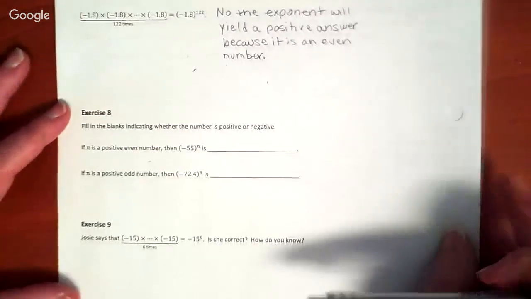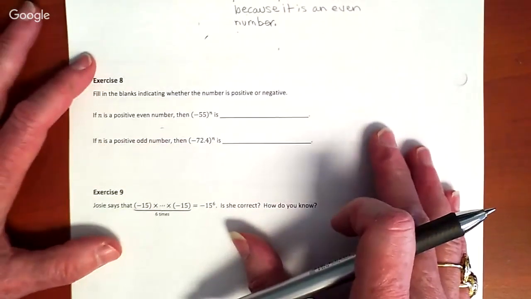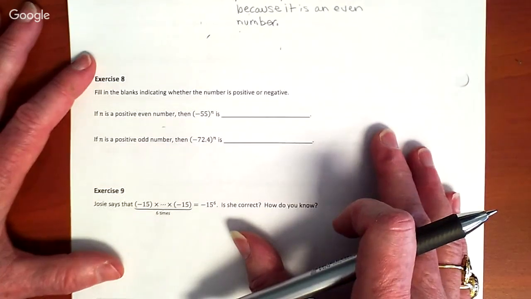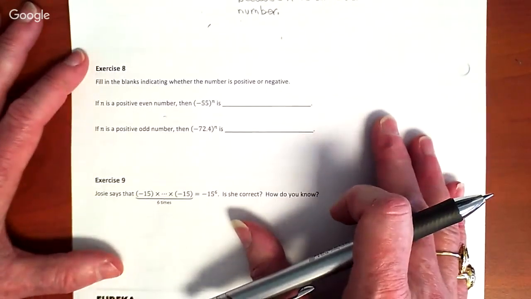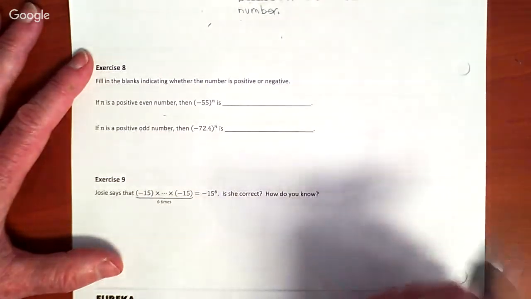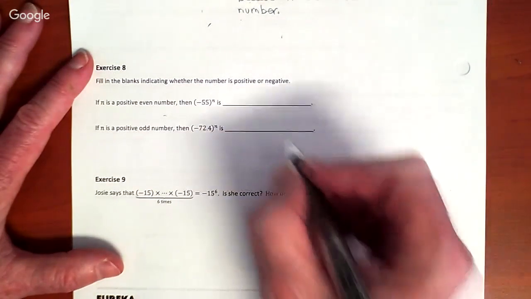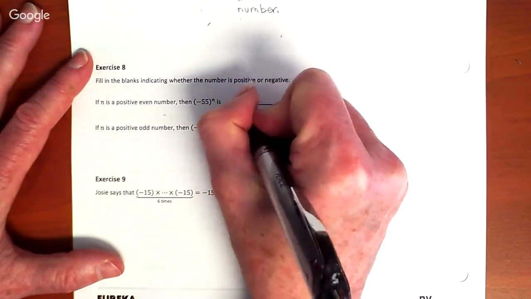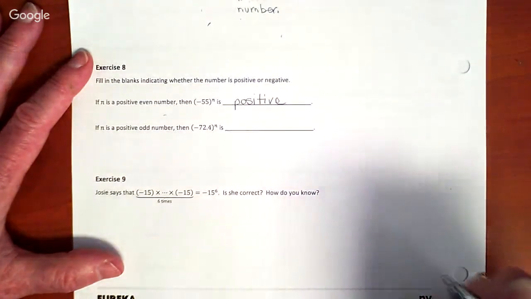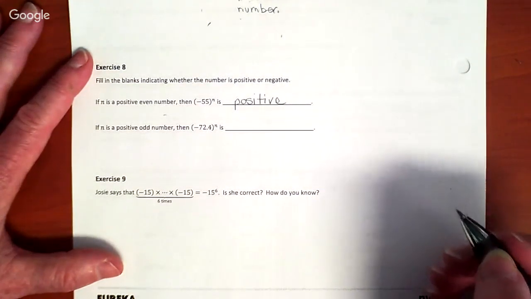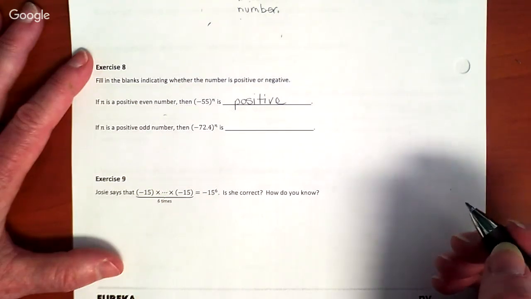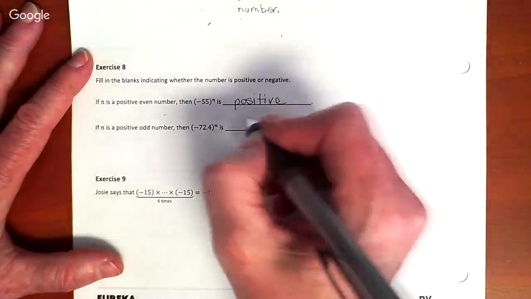Now, exercise 8 says fill in the blanks indicating whether the number is positive or negative. If n is a positive even number, then negative 55 to the nth power will be positive. So if n is a positive odd number, then in parentheses, negative 72.4 to the nth power is going to be negative.